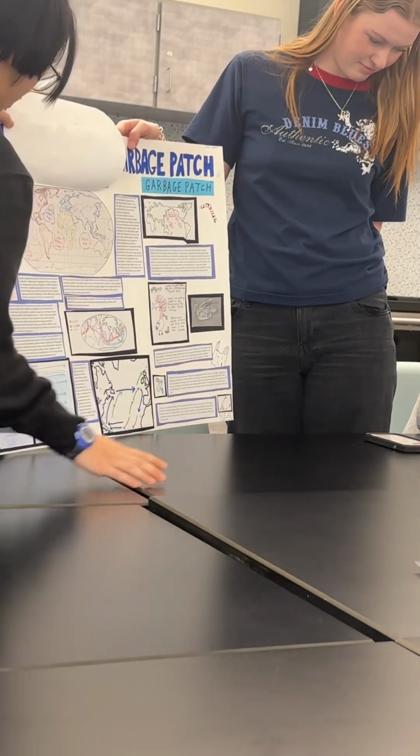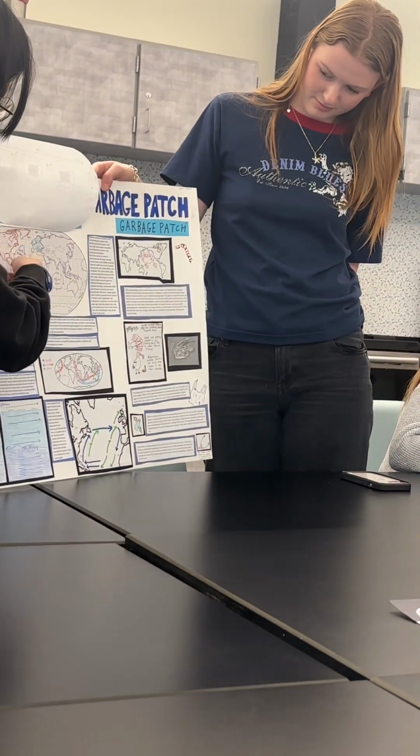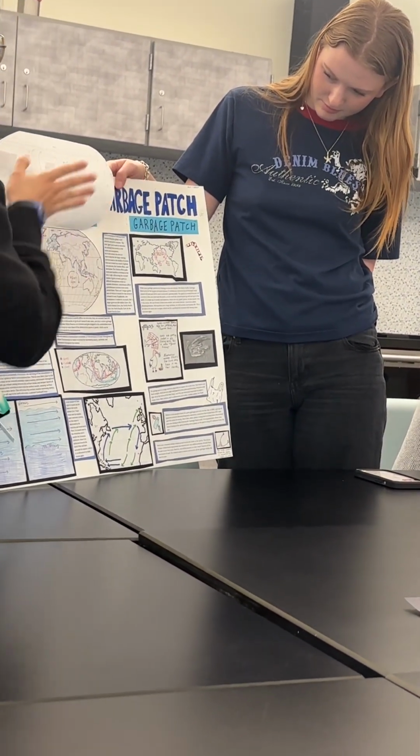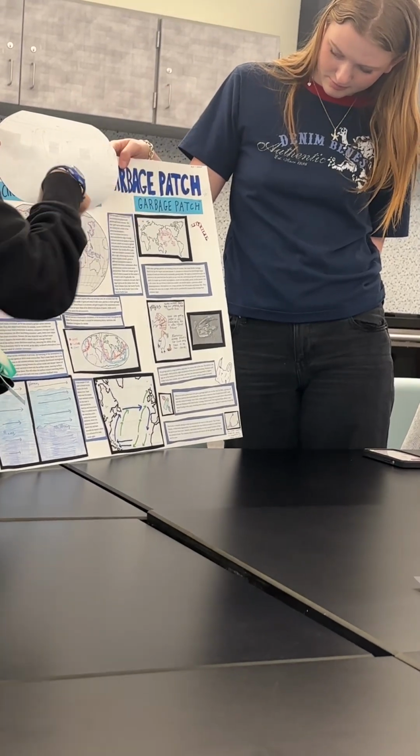So, just to give an example of how a gyre is formed, we're going to be looking at the North Atlantic Gyre. Gyres are formed because of currents, but also because of land masses, because land masses will redirect water.